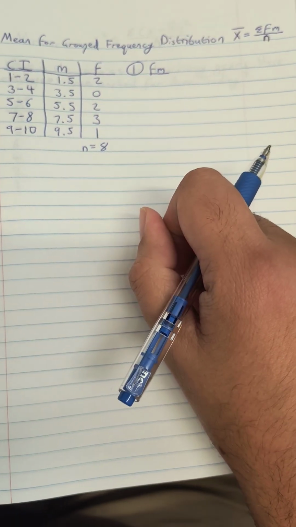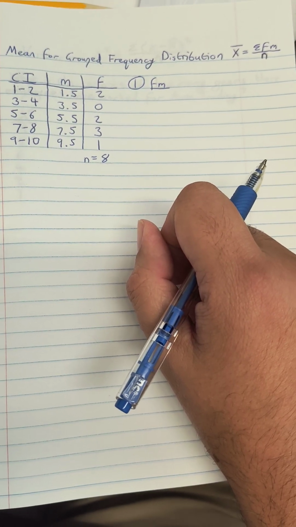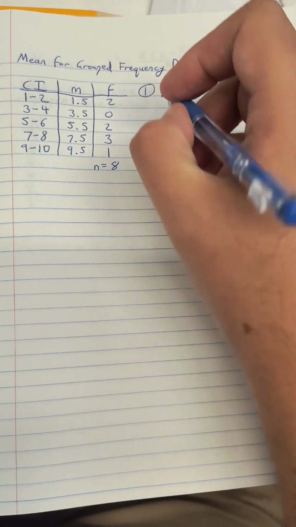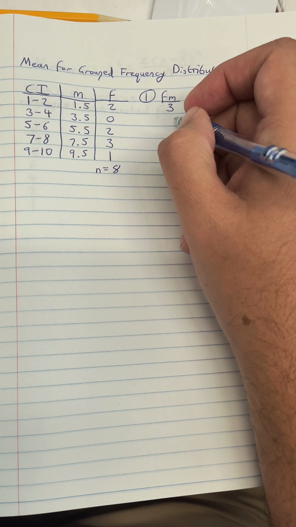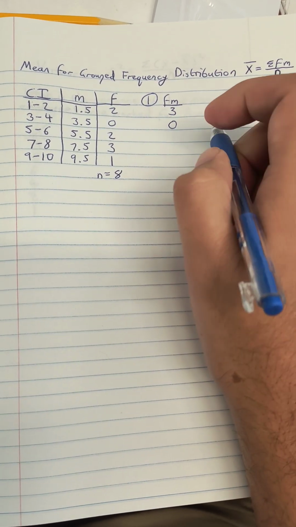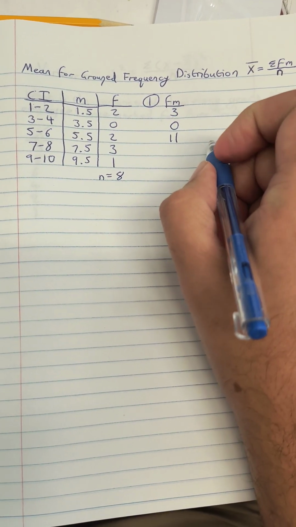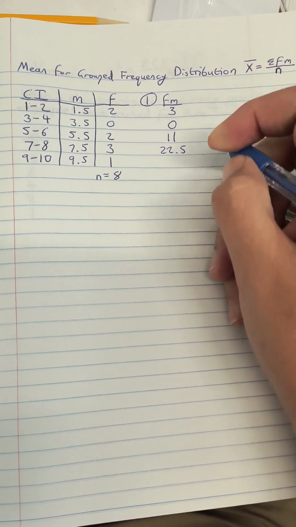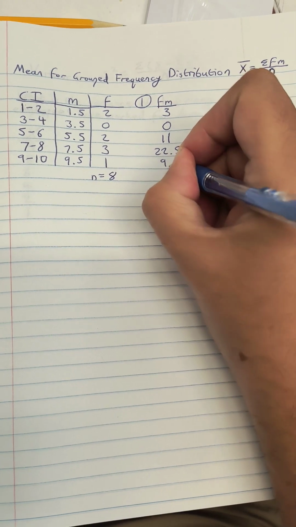Our first major step, I'm going to calculate the Fm column, multiplying the frequency by the midpoint for each row. So 1.5 multiplied by 2 is 3. 3.5 multiplied by 0 is 0. 5.5 multiplied by 2 is 11. 7.5 multiplied by 3 is 22.5. And 9.5 multiplied by 1 is 9.5.